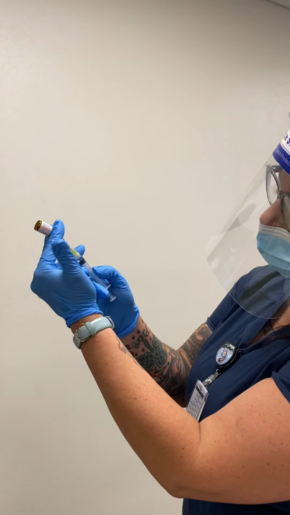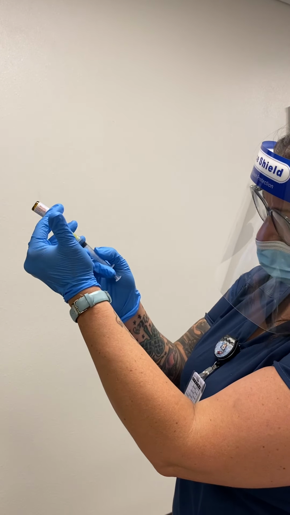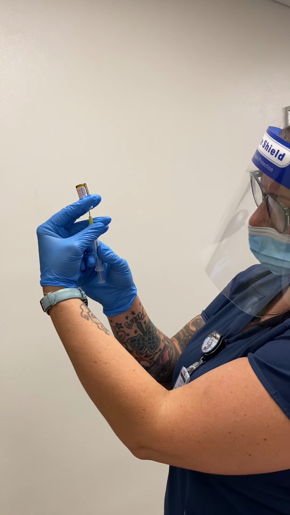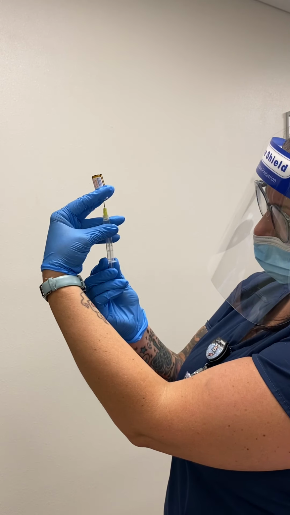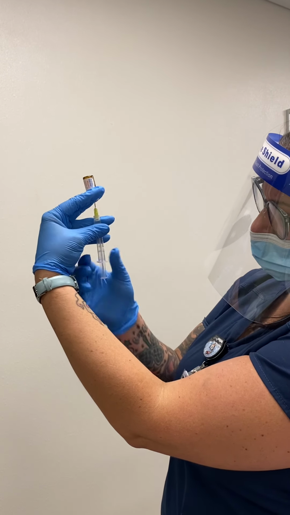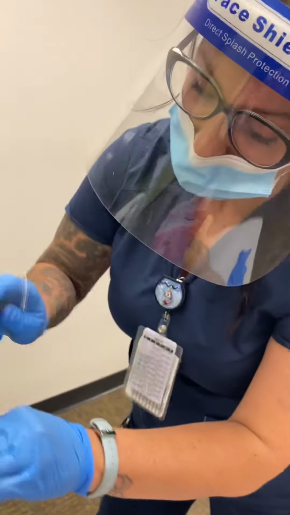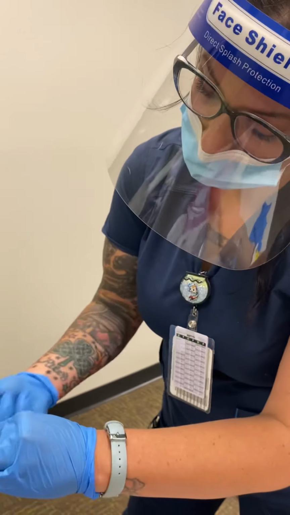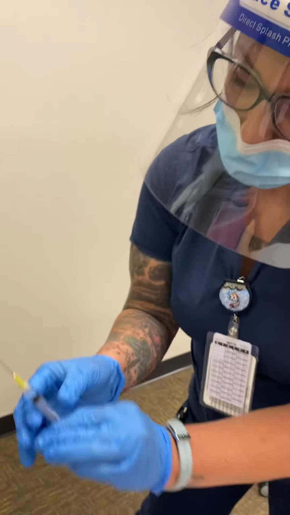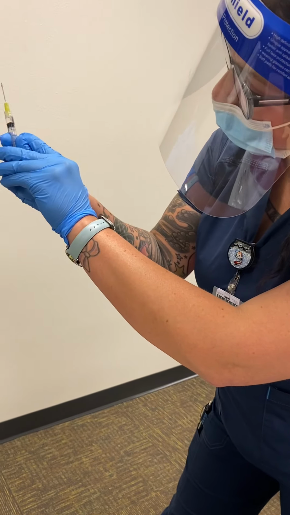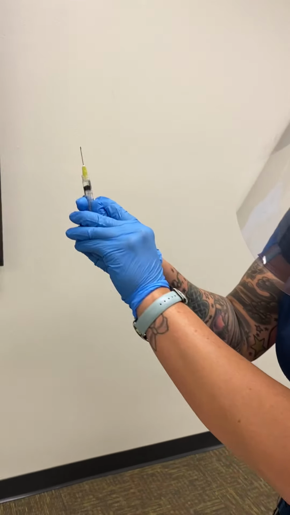I'm going to get a little bit more so that I can make sure there's no air bubbles. Okay, so that's good.